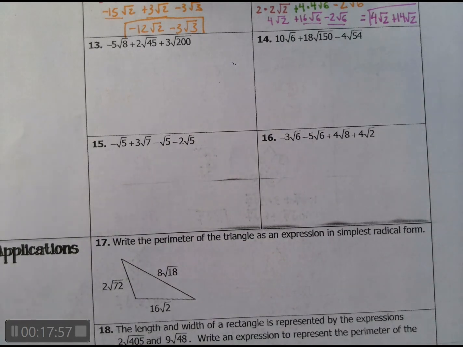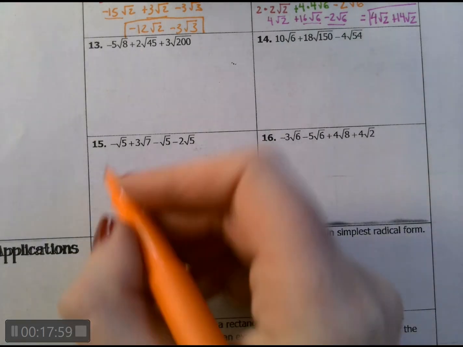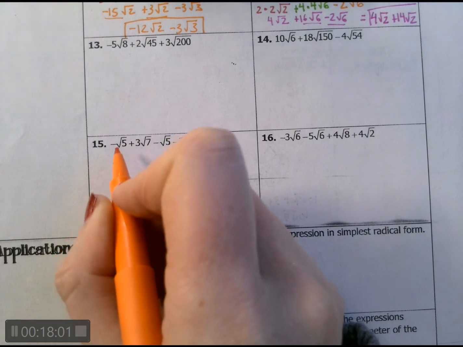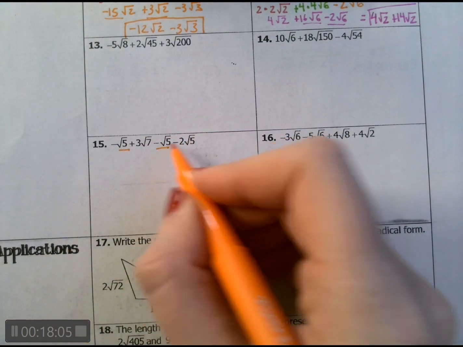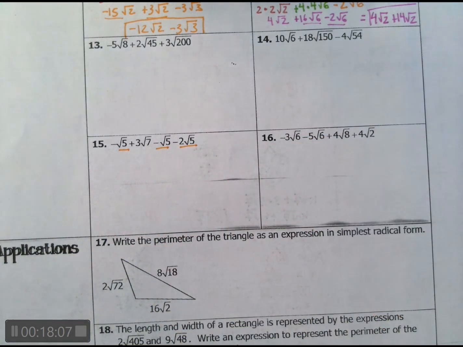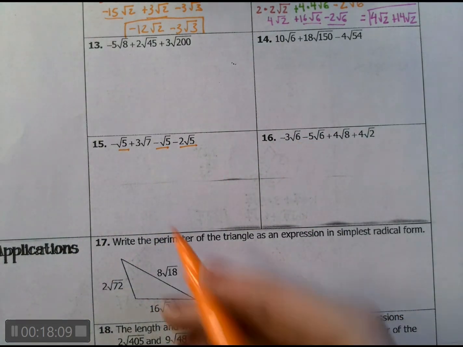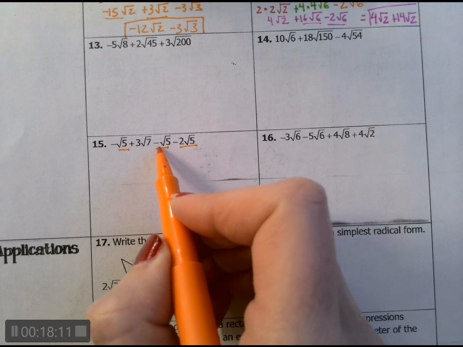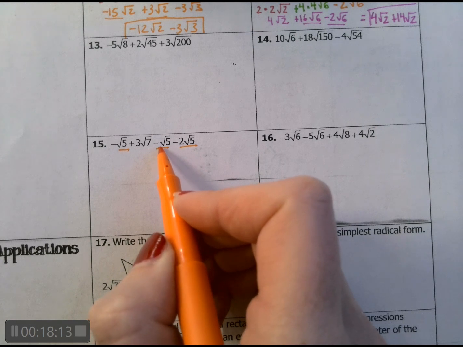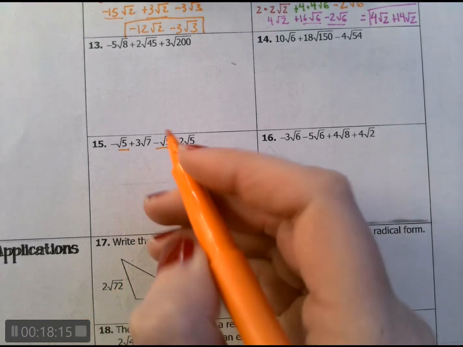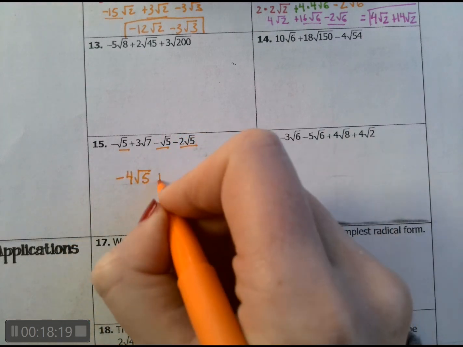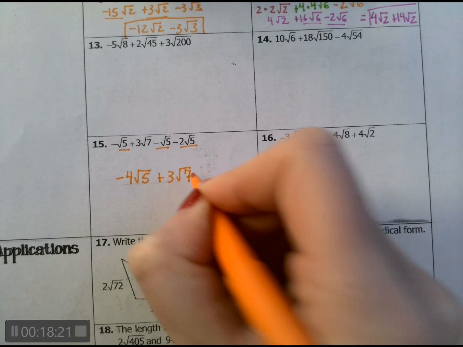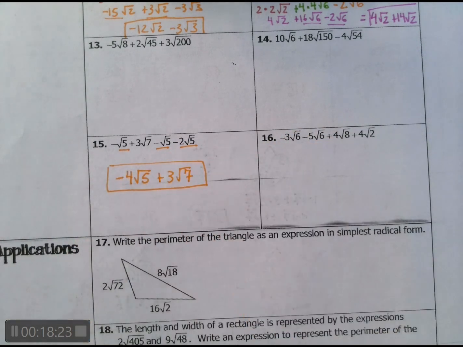Alright, so look at what's inside your square root. So this is supposed to be a negative, by the way. So I have negative square root 5, negative square root 5, negative 2 square root 5. So I can combine all of those. So negative 1 will give me negative 2. Minus 2 is going to give me negative 4 square root 5. And then plus 3 square root 7. See, that one wasn't so bad.